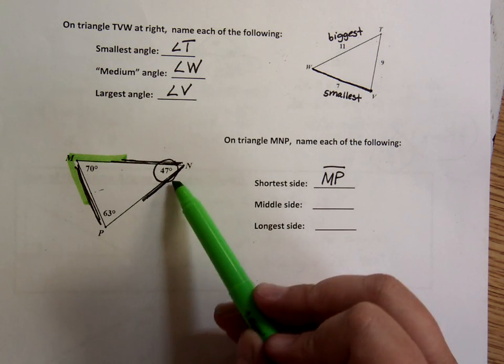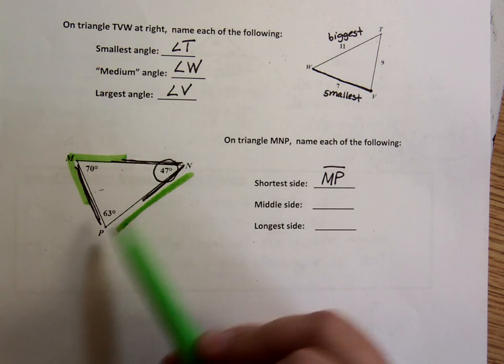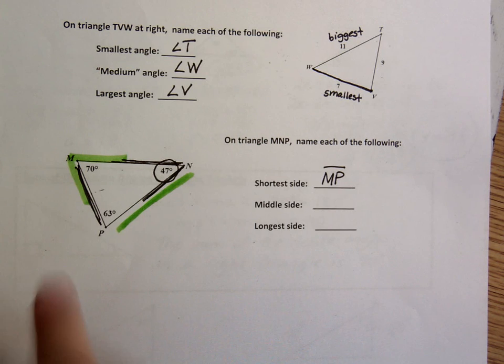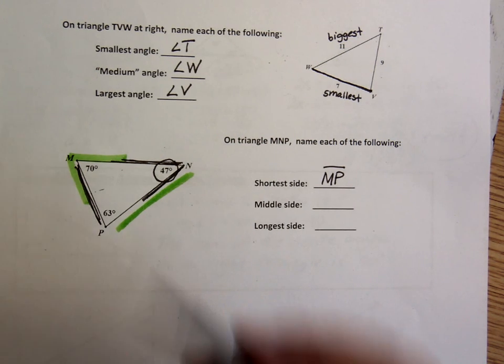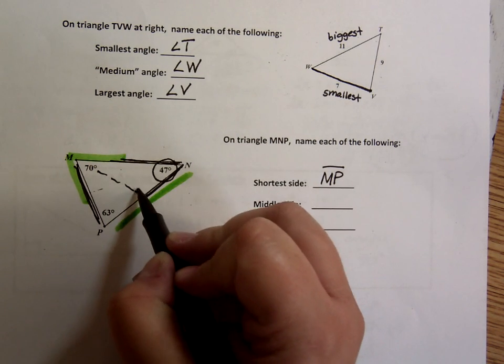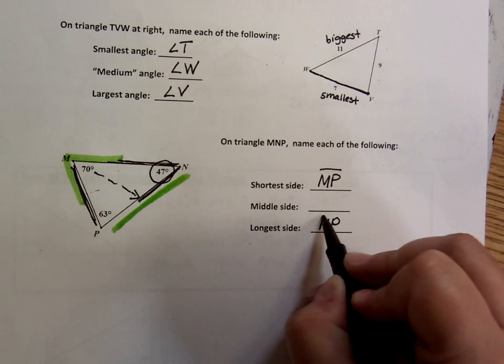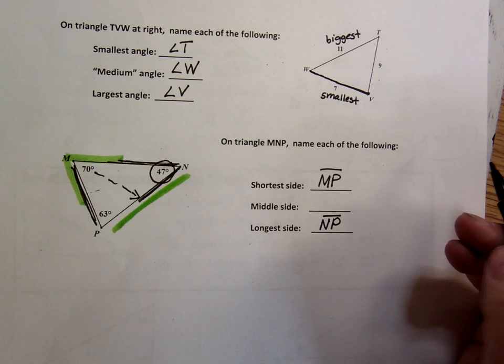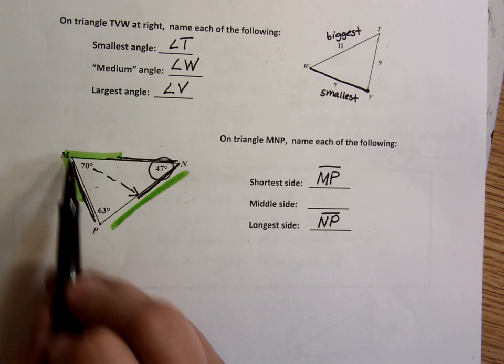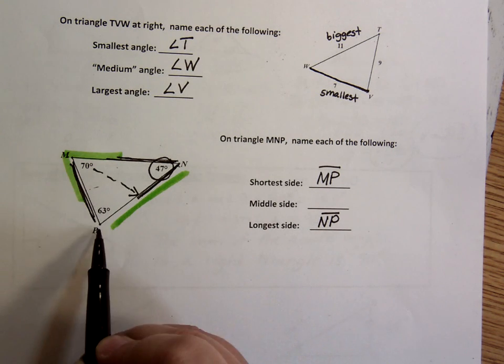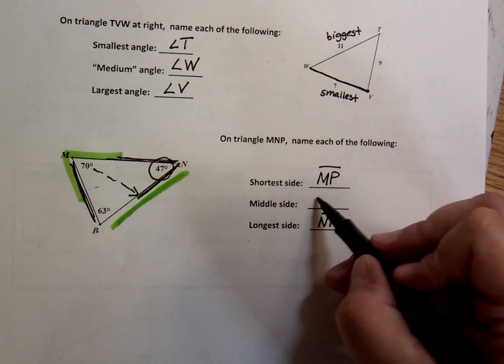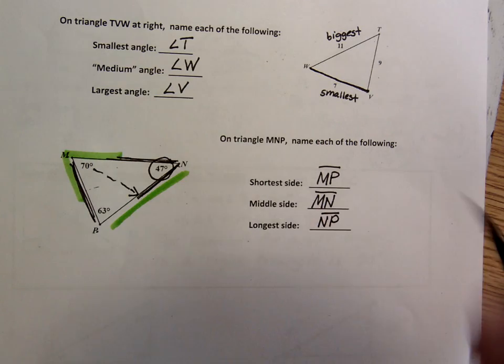It's going to be this one over here, NP. So if 70 is the biggest angle, go across the triangle to the opposite side, and that's the biggest side. So NP. And the middle side is the one I haven't named. Let's see, I've named MP and NP. I haven't named MN. So MN is the middle side.